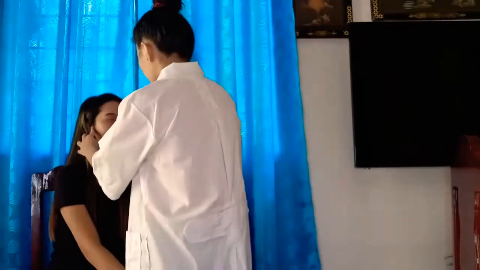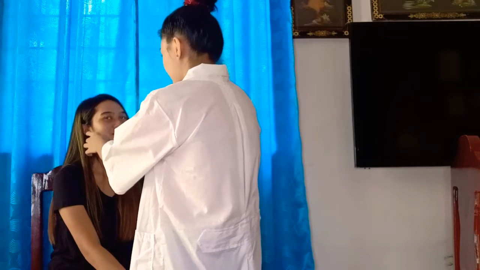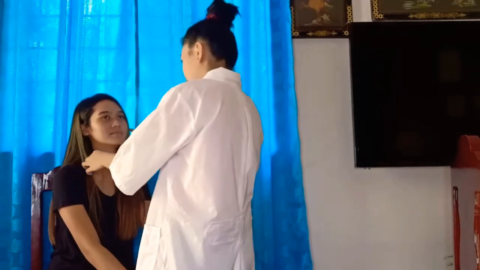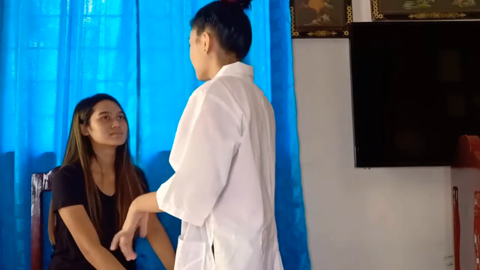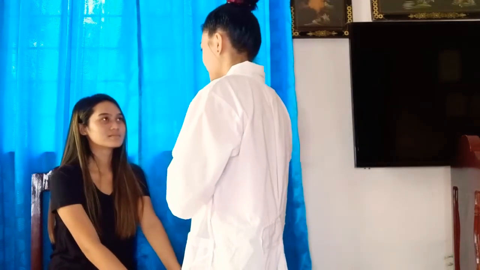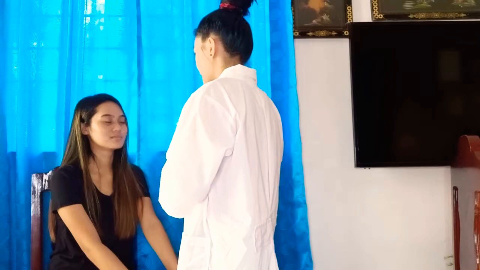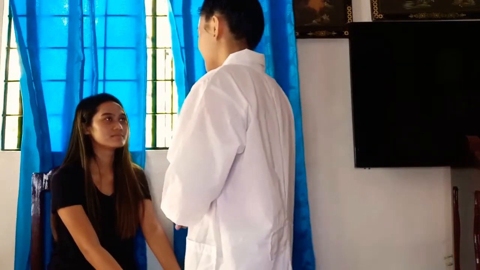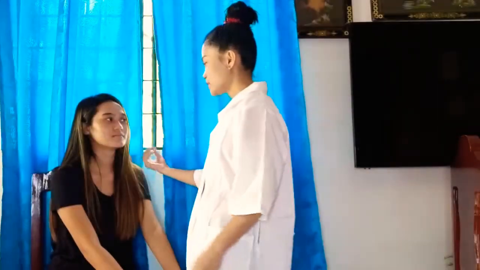So ma'am, can I touch your face? Yes. The patient's eyelids seem to be symmetrical on the left and the right side. So ma'am, could you close your eyes tightly for me? Okay. And open them up. The patient has no trouble opening and closing the eyes, and the eyelids are covering part of the sclera, which is normal.